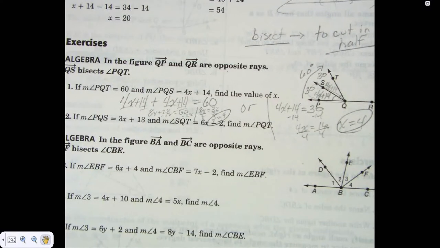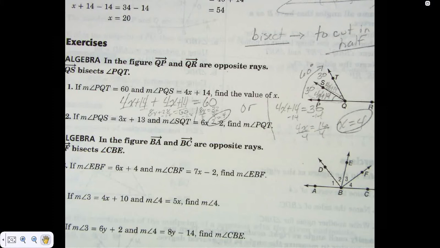Okay? There's always different ways to skin a cat. What, you guys don't skin cats all the time? It's a saying. Of course, I don't skin cats at home. I am not a cat fan.